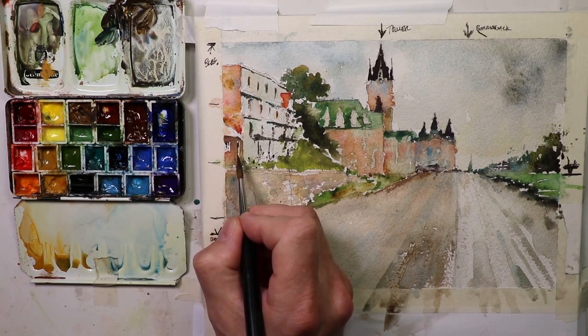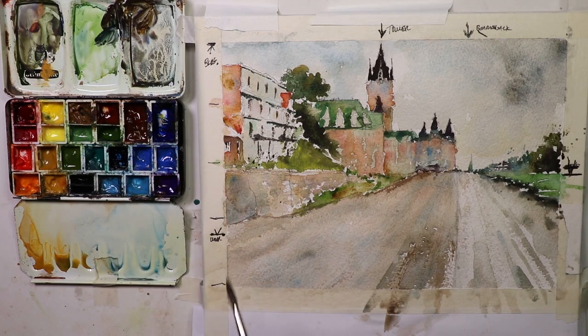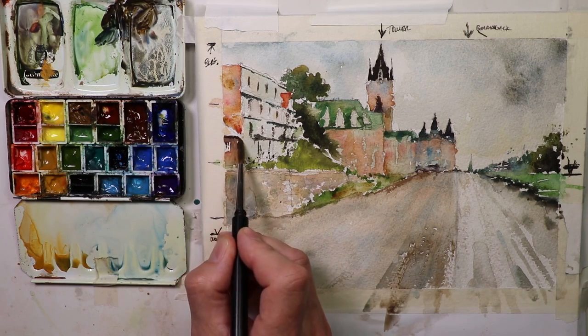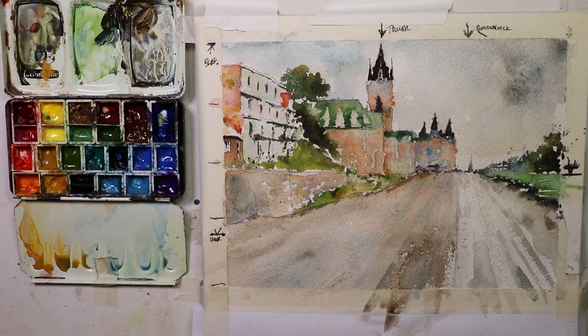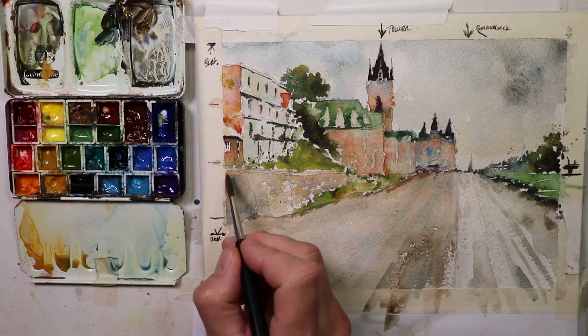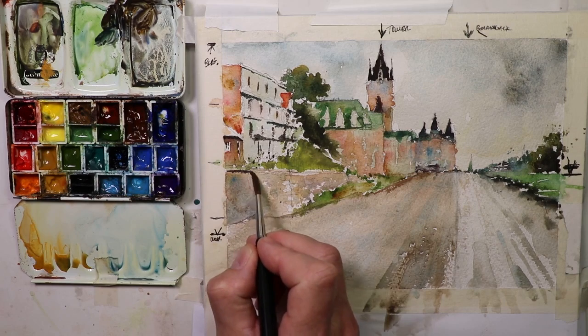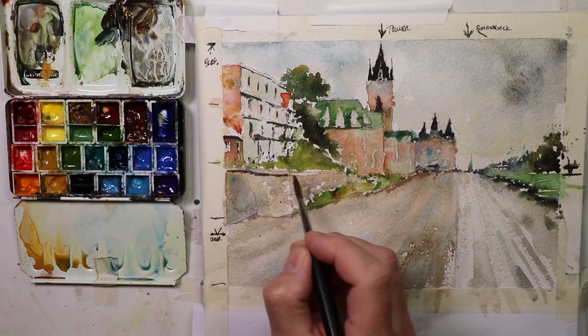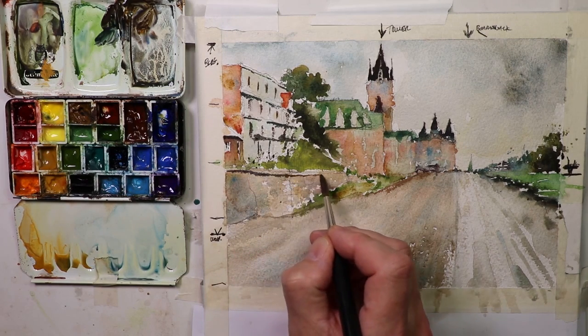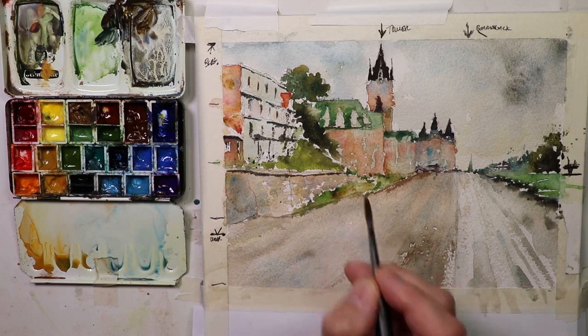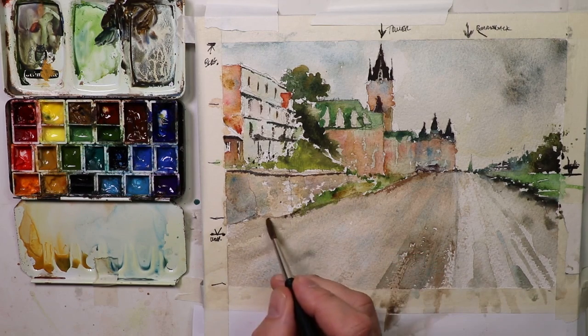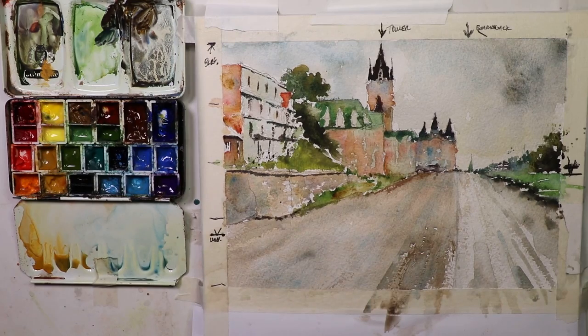There's a window and a door here. There's shadow under here. And I'm just going to try to work in some of these details. There's some shadowing under the stone wall here, so we'll do that. There's some shadowing here and some darks.